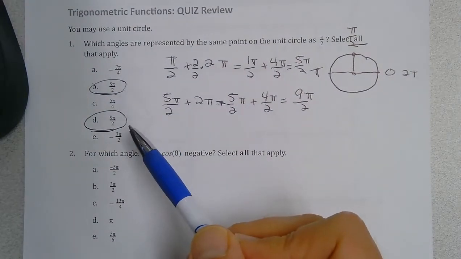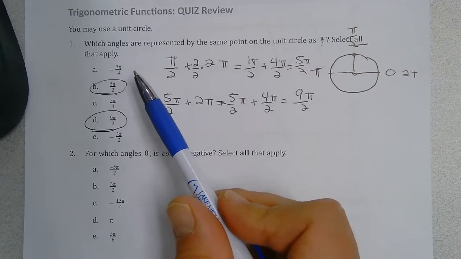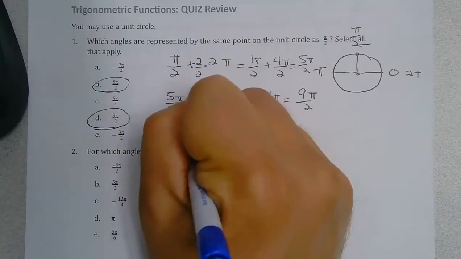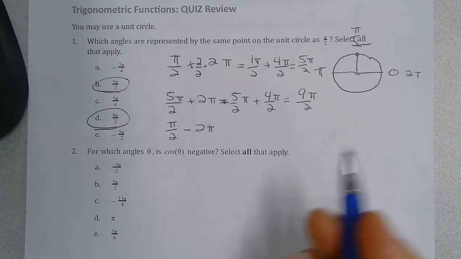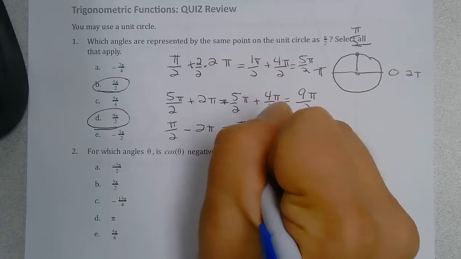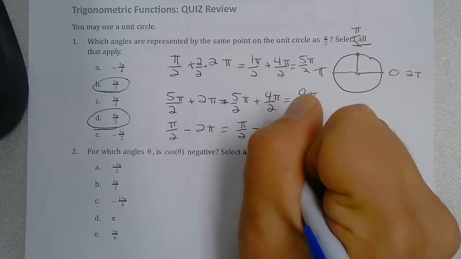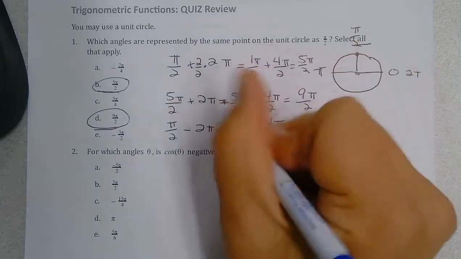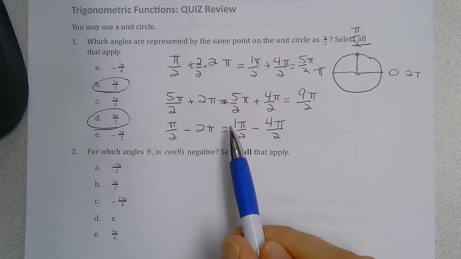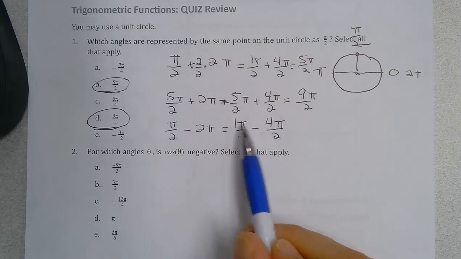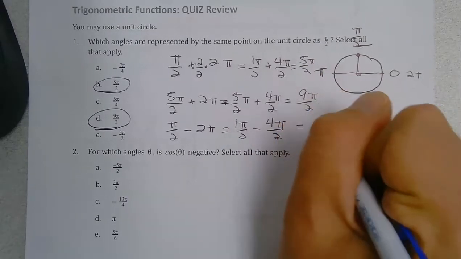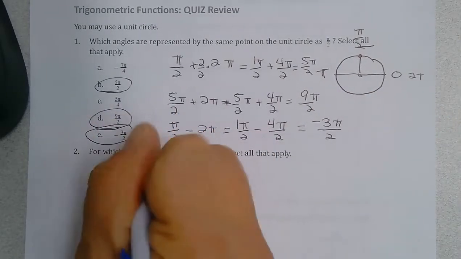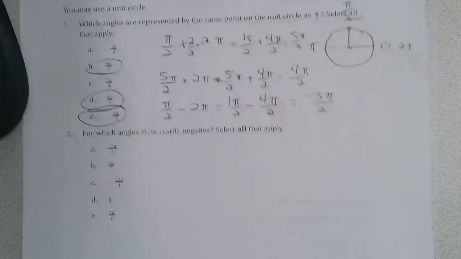So then down here, you can also go backwards. So what if I took pi over 2 and I subtracted 2 pi? So again, that becomes pi over 2 minus 4 pi over 2. Remember here, this is 1 pi over 2. We don't show that. And then I would just subtract in the numerator. So 1 minus 4 is negative 3 pi over 2. So all three of those are answers.